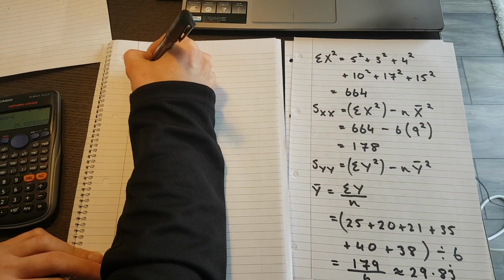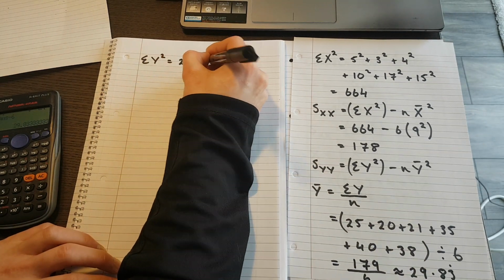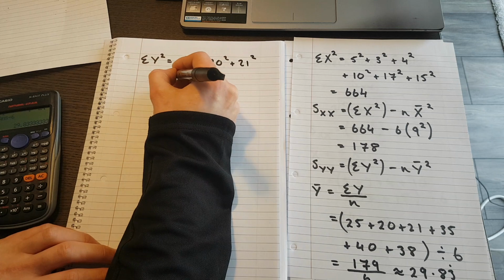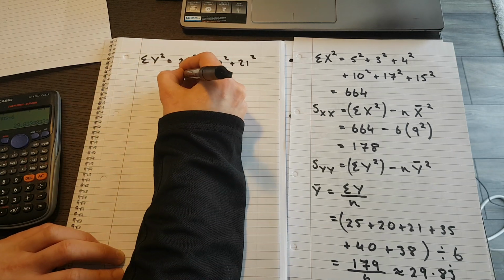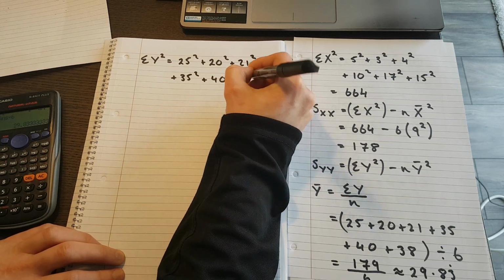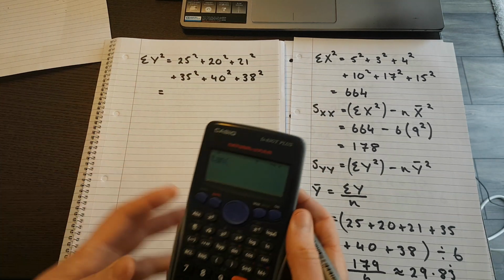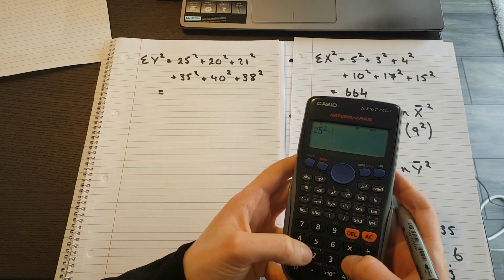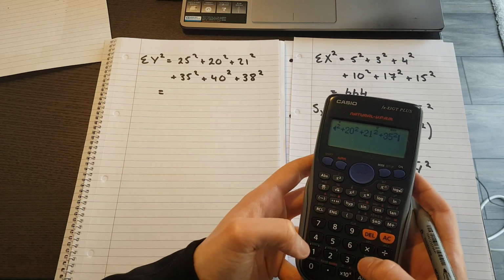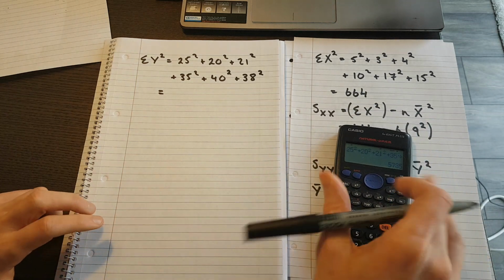So the sum of the y values squared is what? I'm going to have 25 squared and 20 squared and 21 squared plus 35 squared plus 40 squared plus 38 squared, which is what? Again, calculator: 25 squared plus 20 squared plus 21 squared plus 35 squared plus 40 squared plus 38 squared. Answer 5735.